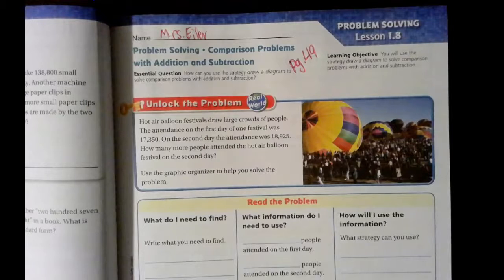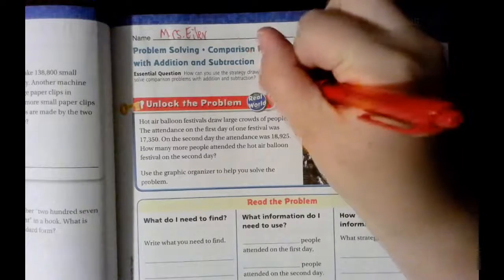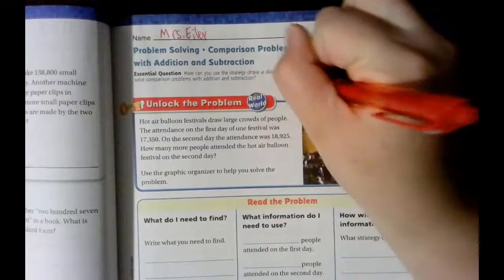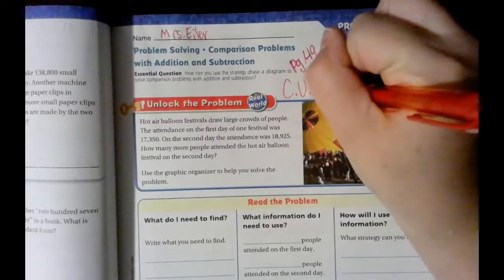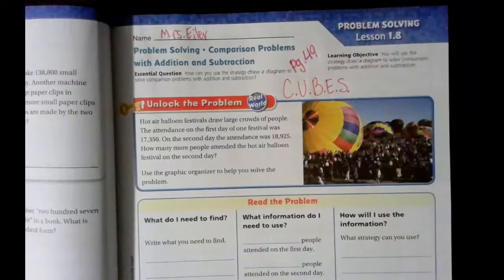Okay, today we're going to be talking about problem solving. All throughout today, we are definitely going to be using CUBES. So I want everyone to write CUBES at the top of their page. Remember, you have what this stands for in your math notebook, like your second page, so this should help you.